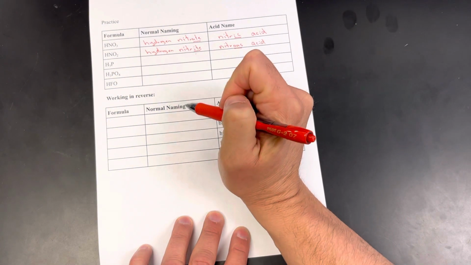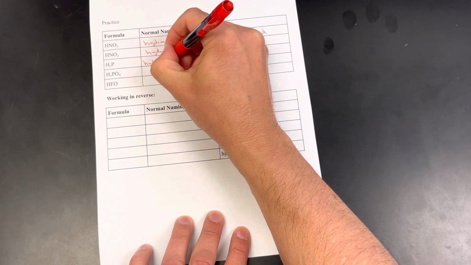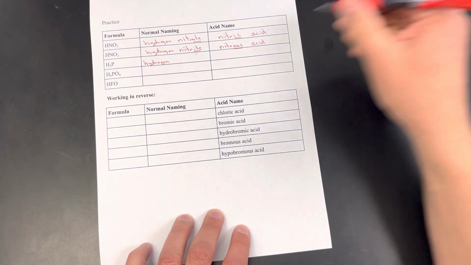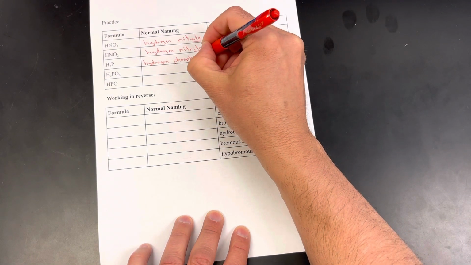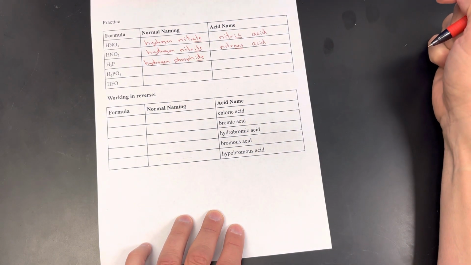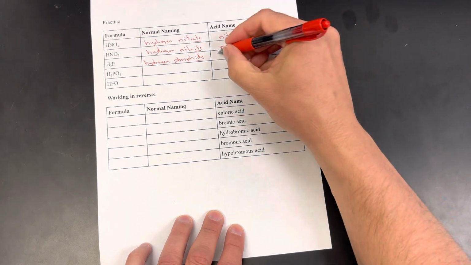We've got H3P. The way I would do that under normal naming is call that hydrogen, and this is just an element. It's not going to end with ATE or ITE. This is just hydrogen phosphide. And I have an IDE ending, okay? If I have an IDE ending, the mnemonic that I have is my ride has hydraulics.